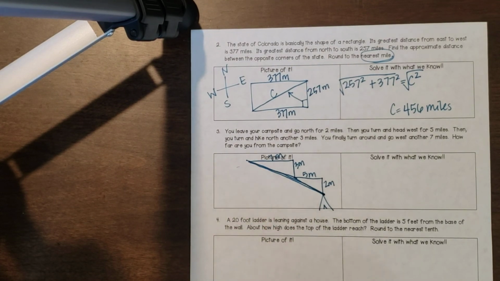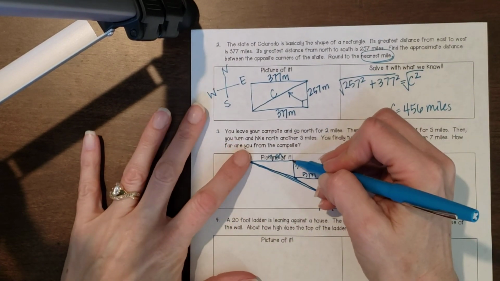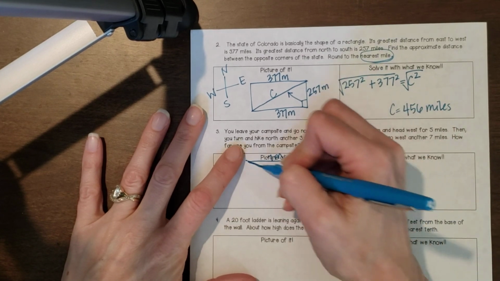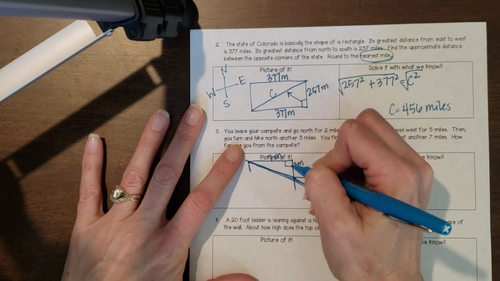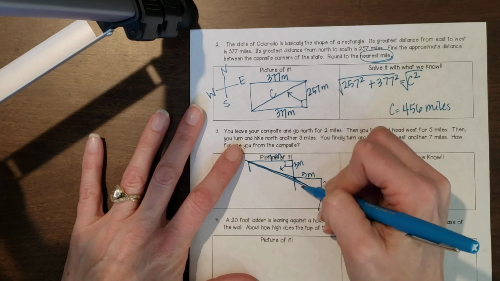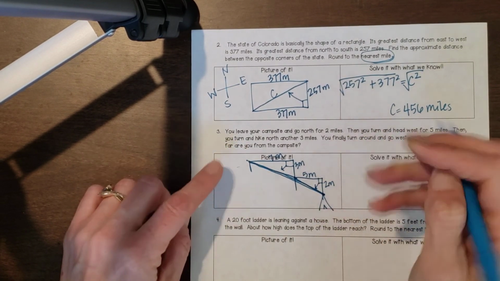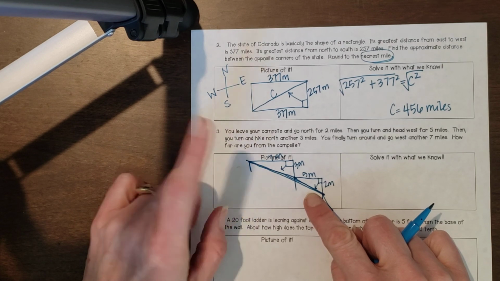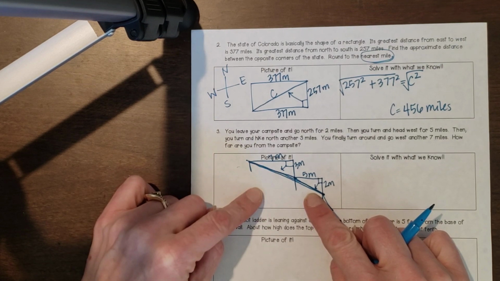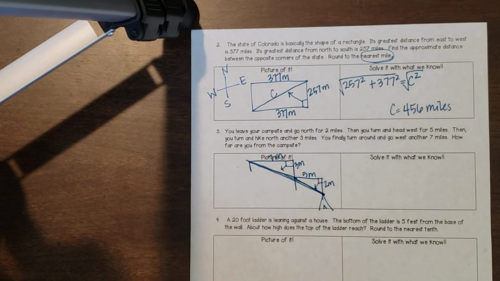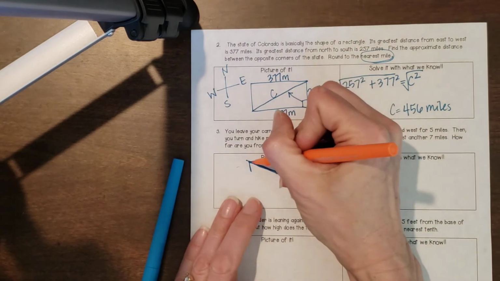So there are two different ways you can do this. You can break this up into two different triangles, right? I could find this length here by using the 7 and the 3. Then I could find this length here by using the 5 and the 2, and then I could add those together, which is perfectly fine. Or you can make it one big triangle and just find the length all together.